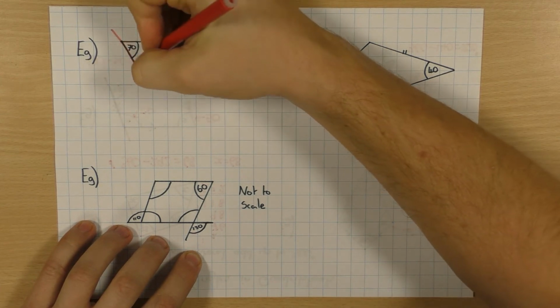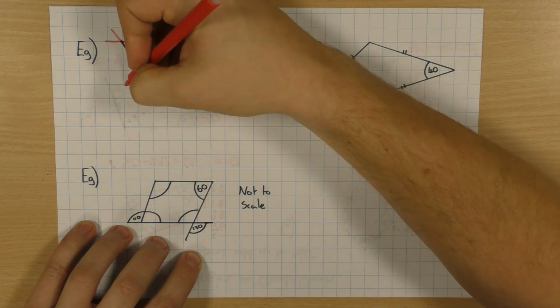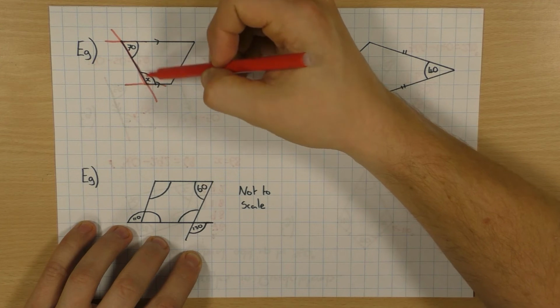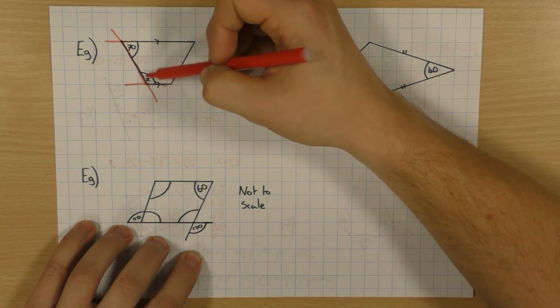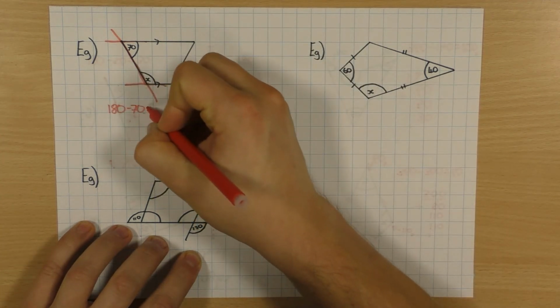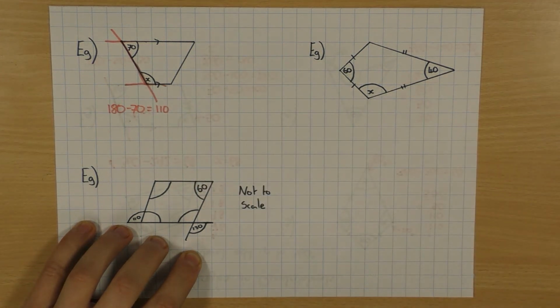If I was just to extend that slightly there, and then extend that as well if you like, we've got two sets of parallel lines. These two angles are inside the parallel lines and on the same side, so they both add up to 180 using the interior rule, in which case 180 minus 70 will give me 110. So it's just another one there to be aware of that might trip you up.